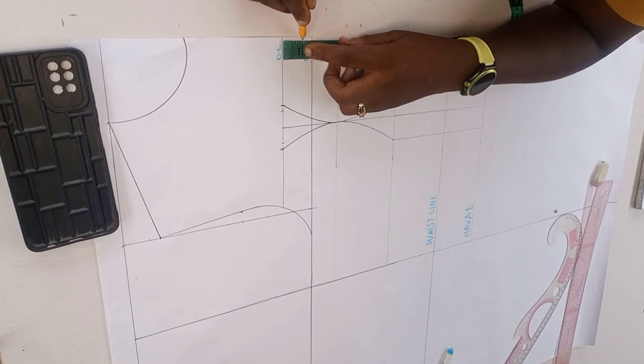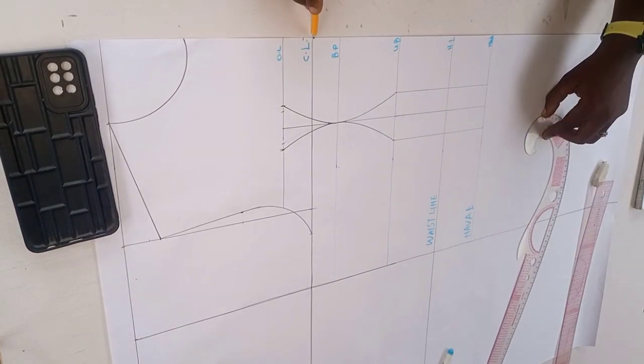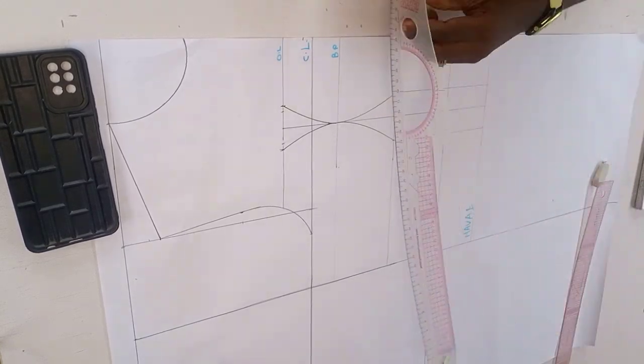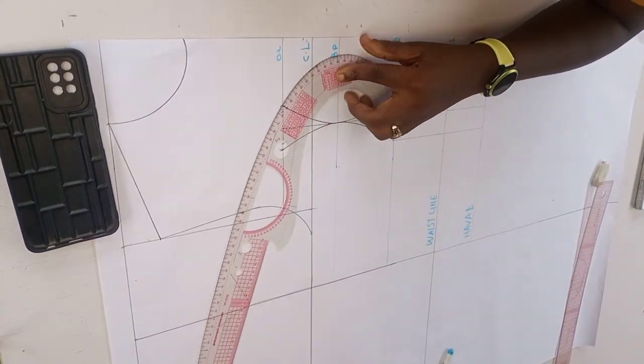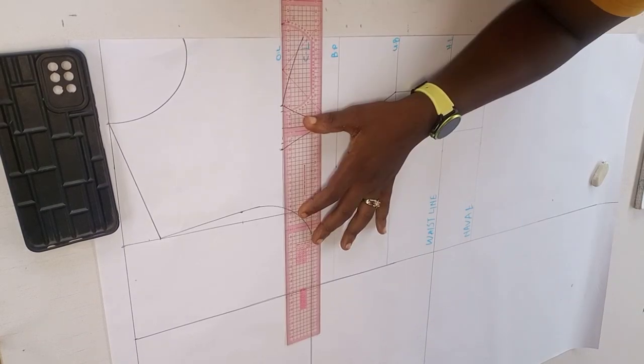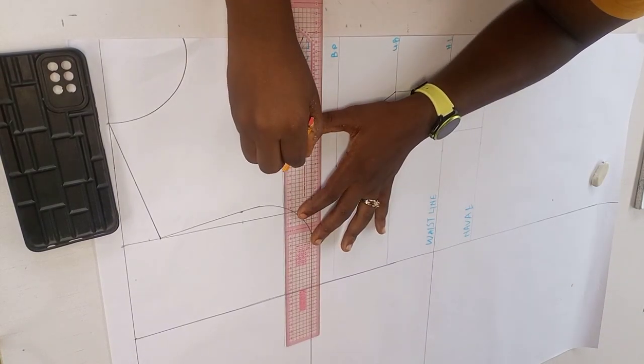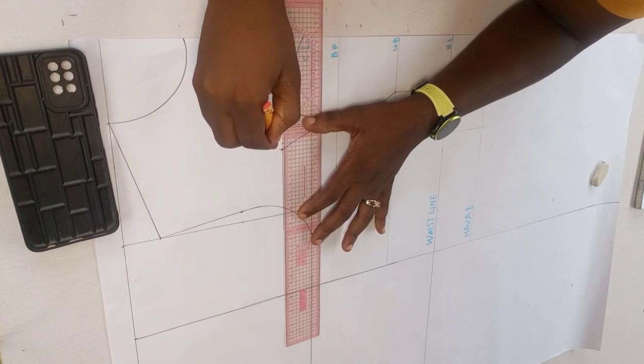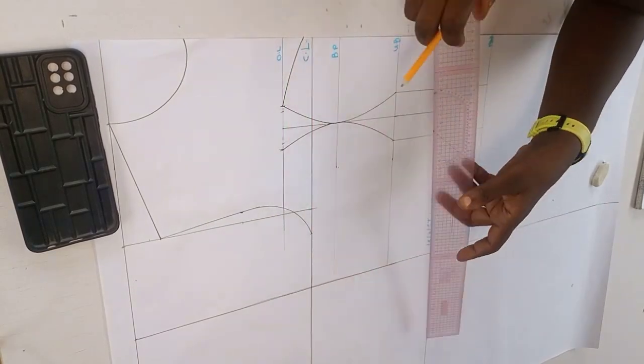This is because she doesn't want that part too revealing. So I'll come down just by 1 inch, and then I'll go ahead and connect it, that's the 1 inch, to my over bust. I'll connect it like so. Now I'll extend my over bust line outwards, outside of the armhole curve a bit.